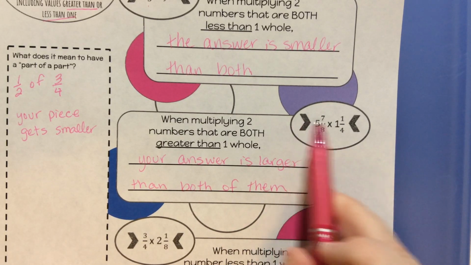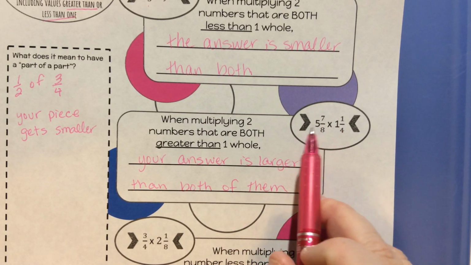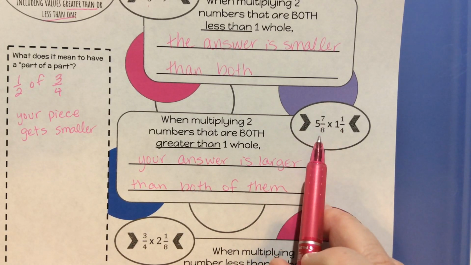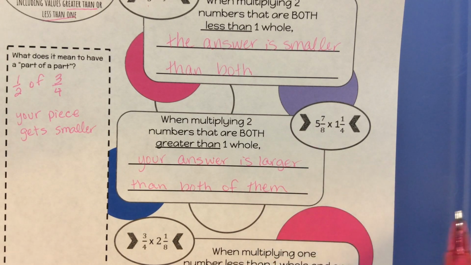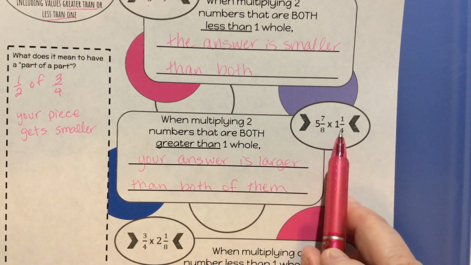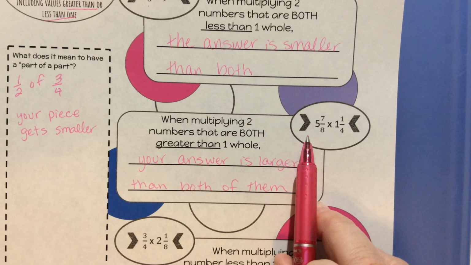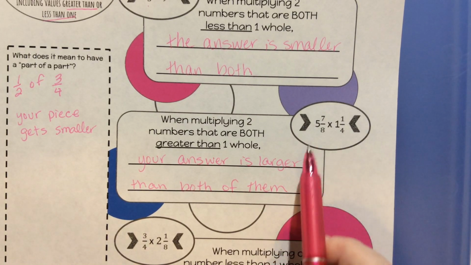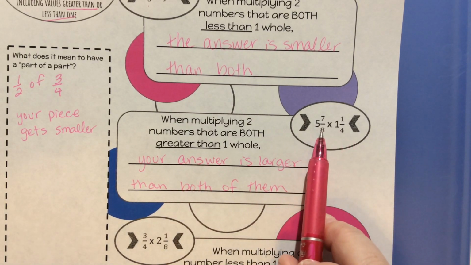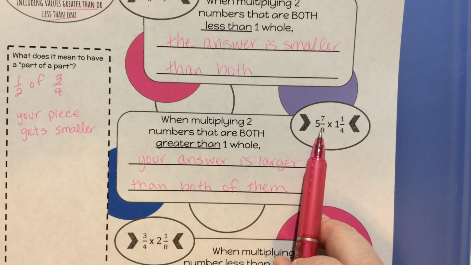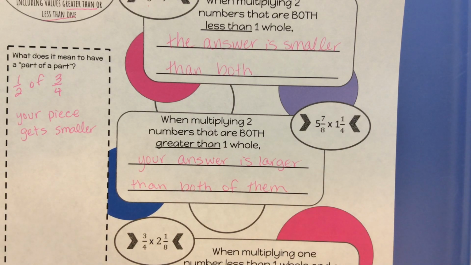Your answer is going to be larger than each one. And I'll explain that on the next page in a second, what that means a little bit more. But just knowing that rule helps. That if this is 1 1/4 and this is 5 7/8, no matter what I do, if I multiply them, my answer is going to be larger than 5 7/8, okay?